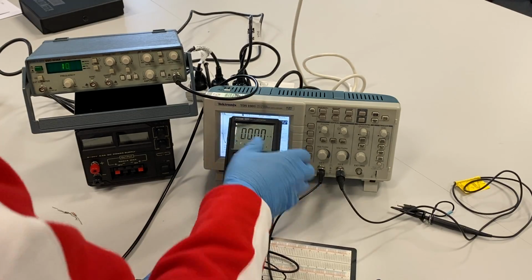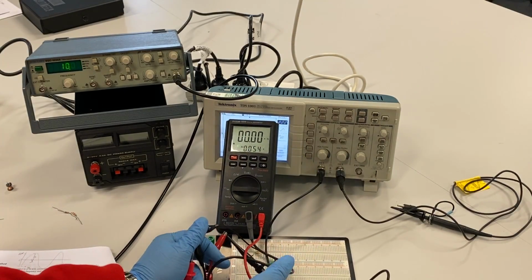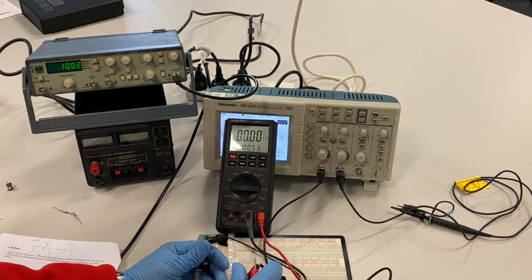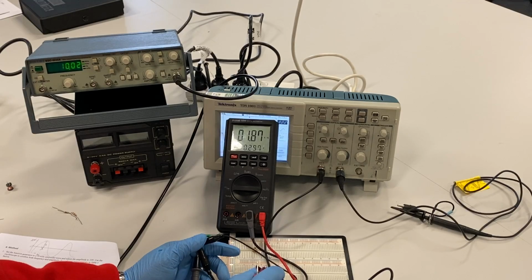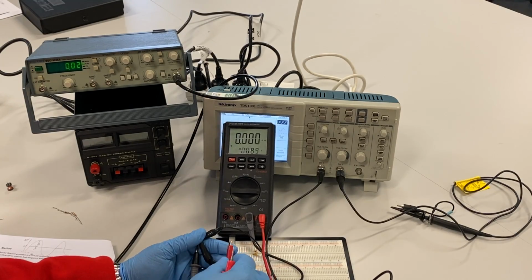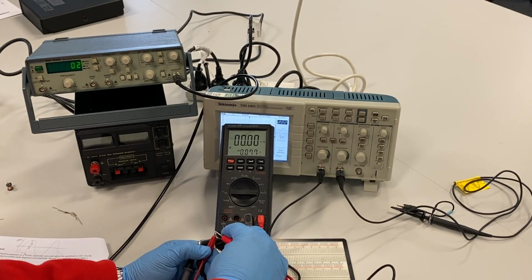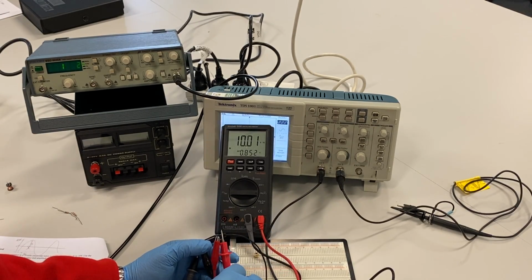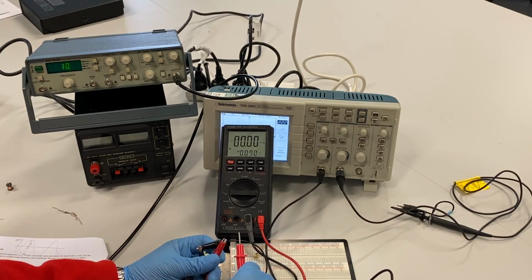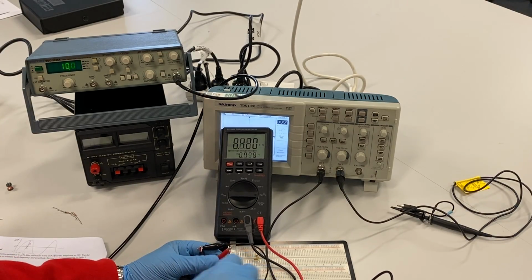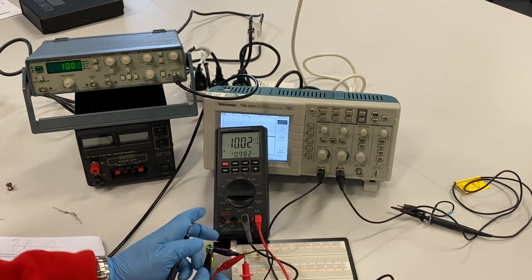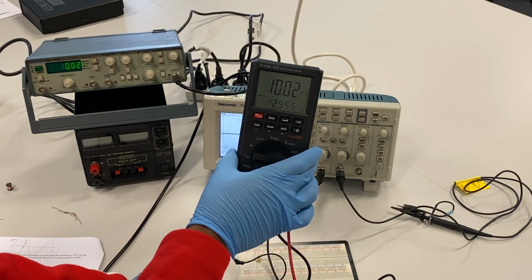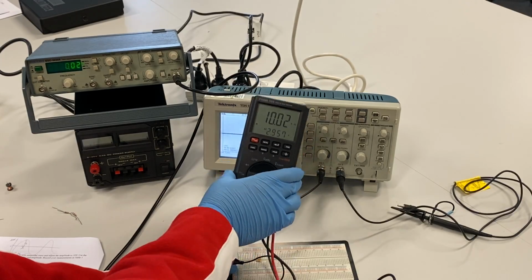Let's see if you can see that. Let's hold it there. What we put in is 10 kilohertz. So I'm going to hold positive to positive, negative to negative. Let's see if we can measure that. There we go. 10.01 kilohertz. Can you see that? Nope. Okay, I shall redo it and hold it. There. 10.02 kilohertz, right?